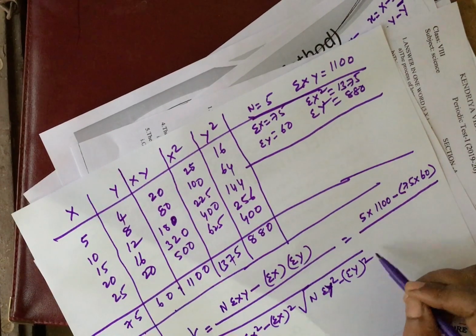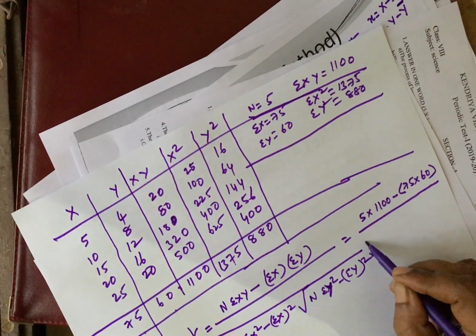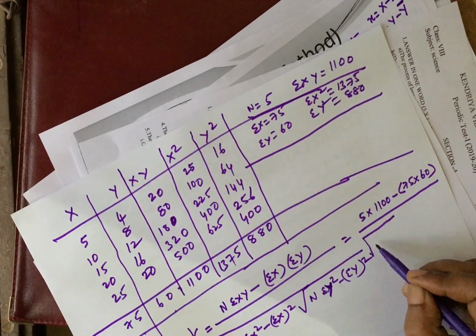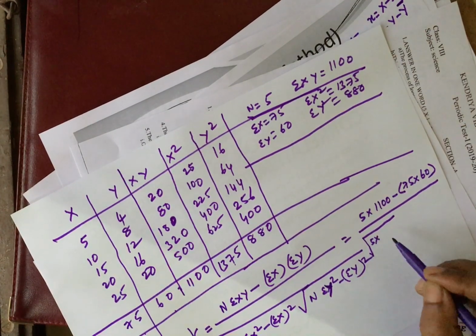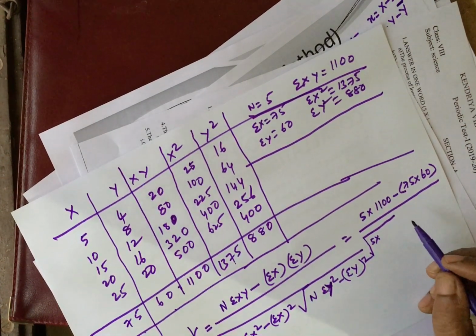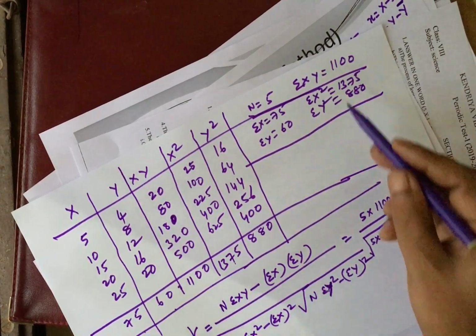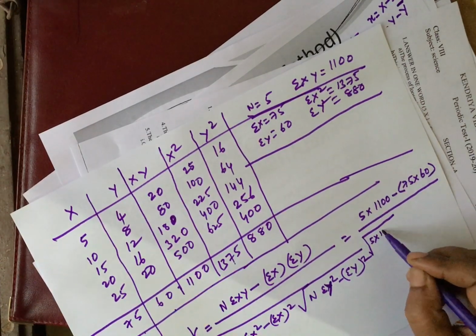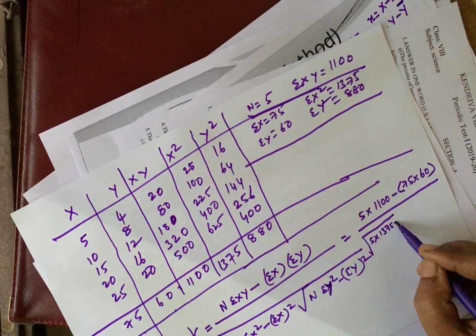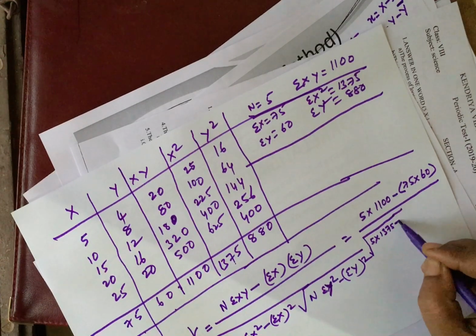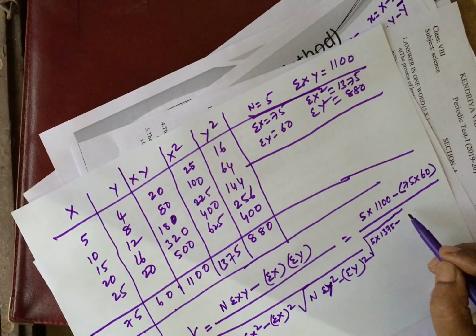Now next, under root, first 5 into sigma x square 1375, minus sigma x 75 whole square.